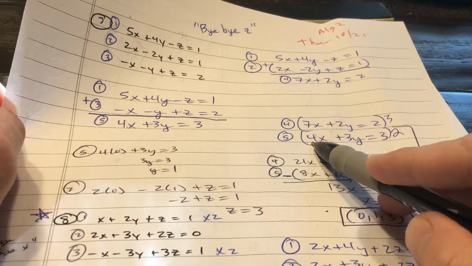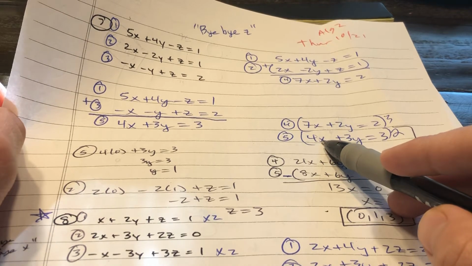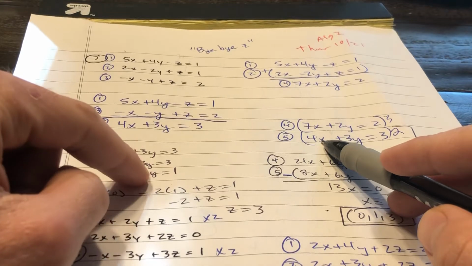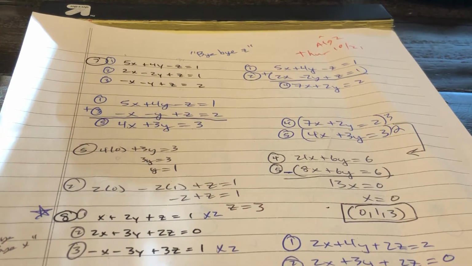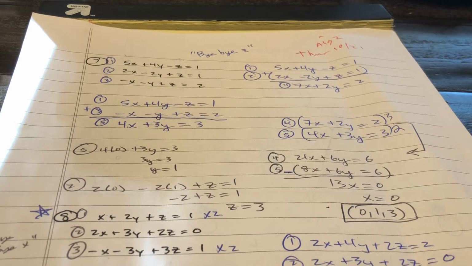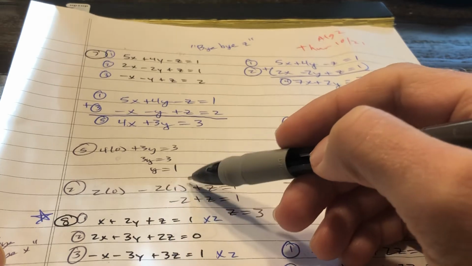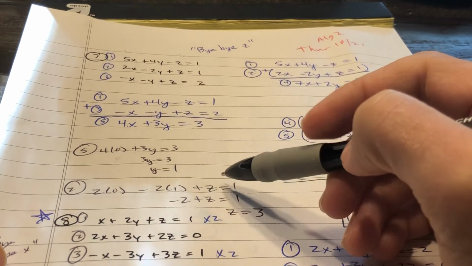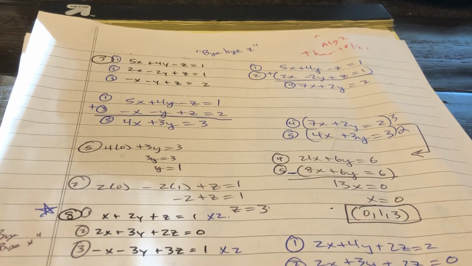So I'm going to go to equation 5 and plug 0 in for x. 3y is equal to 3, so y is equal to 1. All right, so I got 0, 1. And then I need to solve for z, so I used equation 2: 2 times x minus 2 times y plus z is equal to 1. And I get z to be 3. So the solution is 0, 1, 3.